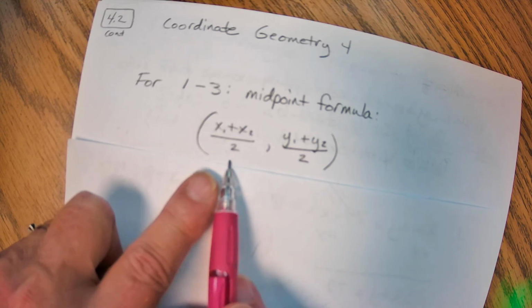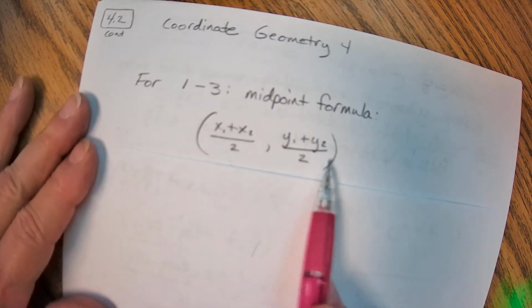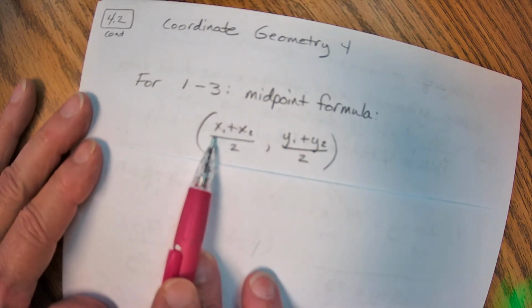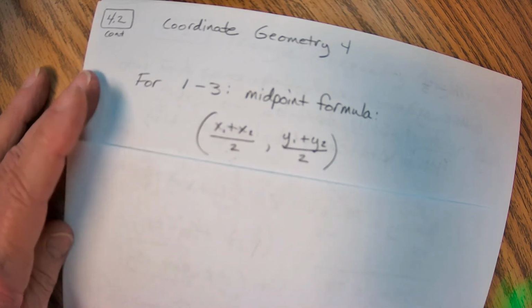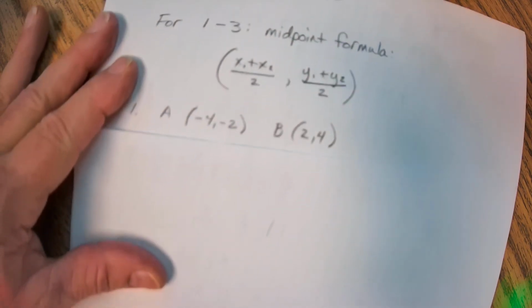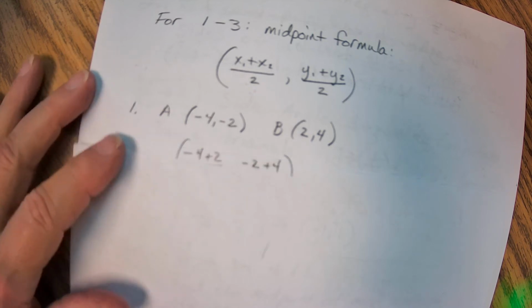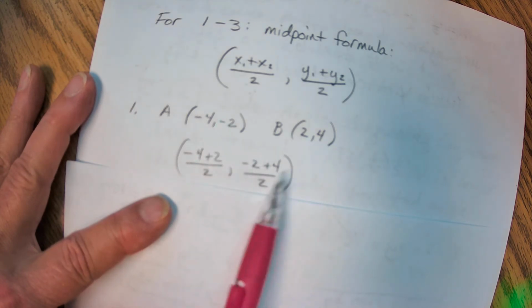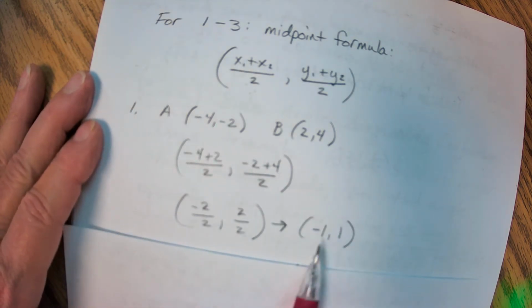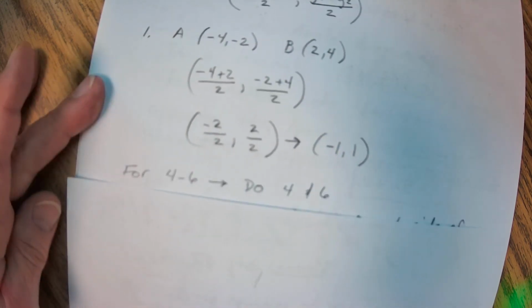the x coordinate of the midpoint is the average of the x's. The y coordinate of the midpoint is the average of the y's. So you just add the endpoints' x's together and divide by 2, or add the y values of the endpoints together and divide by 2 to find the midpoint. So let's say I had number 1, it says find the midpoint of this segment. And those are the coordinates, so I'm just going to add the x's, divide by 2, add the y's, divide by 2, which gives me (-1, 1). That's the midpoint of that line segment AB. That was number 1.